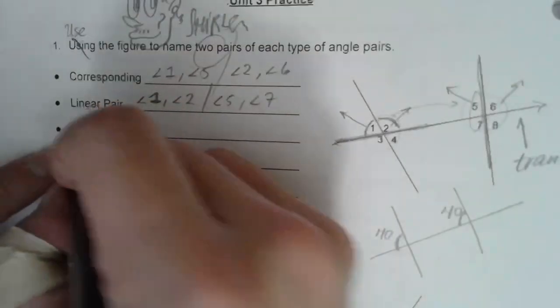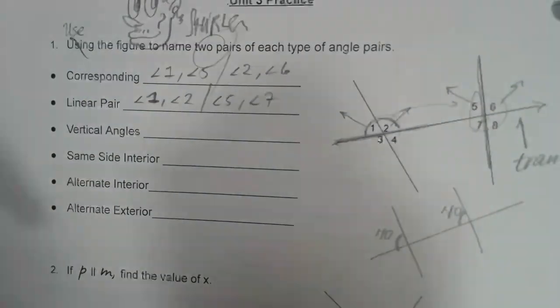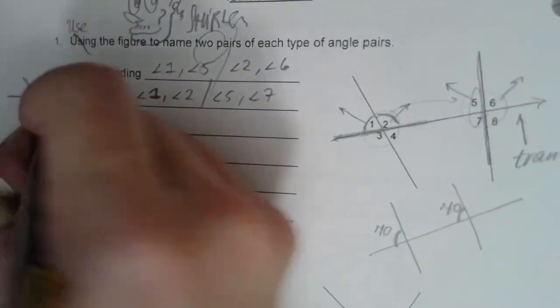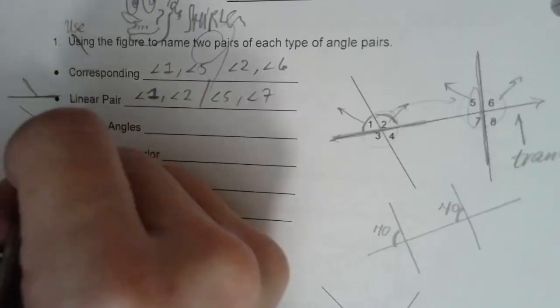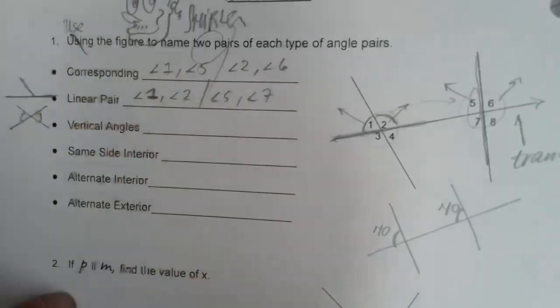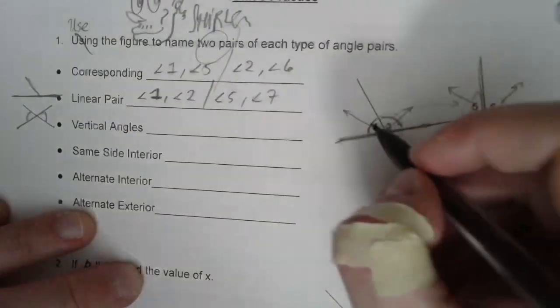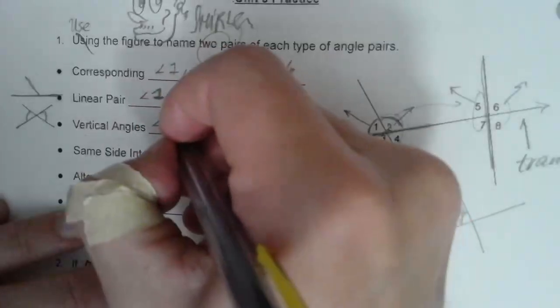Okay, vertical angles are across from each other on the intersection. So let me just draw over here. This is the linear pair, something like that. Vertical angles are across from each other. All right. So over here, 1 and 4 are vertical angles. All righty.